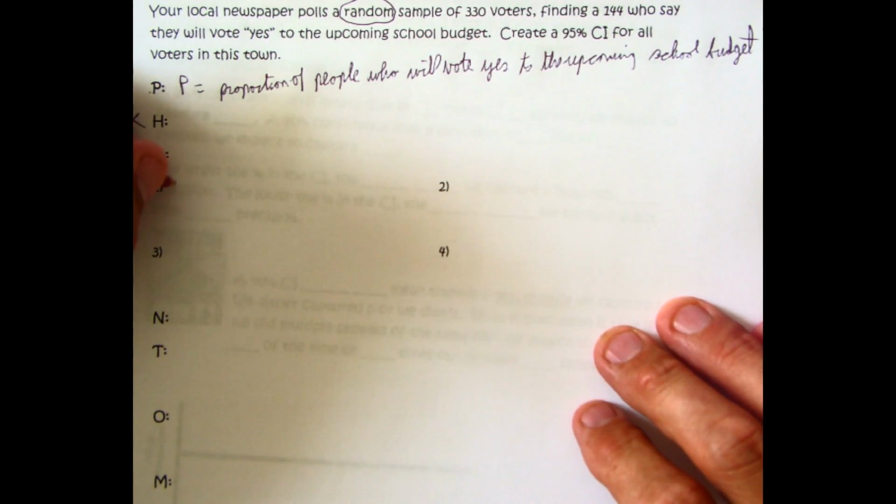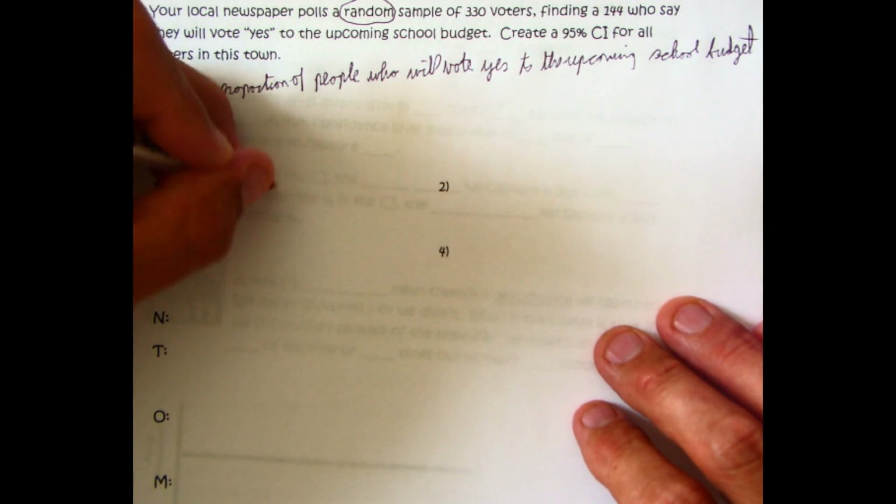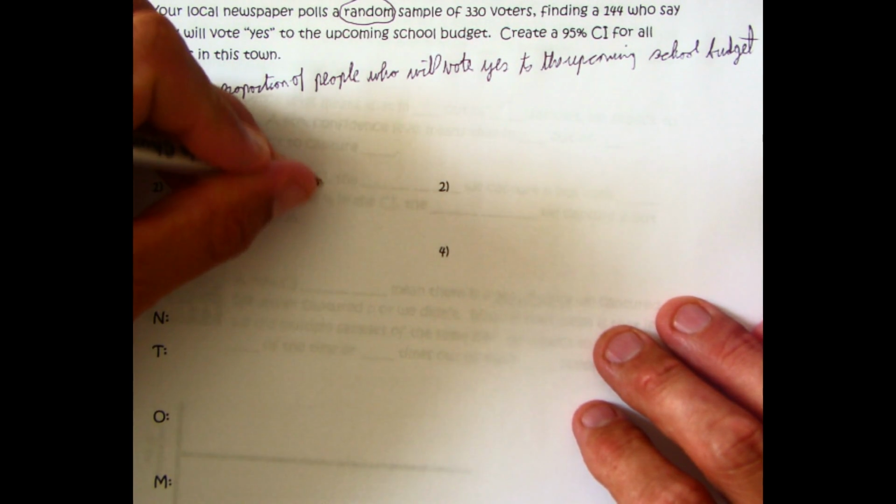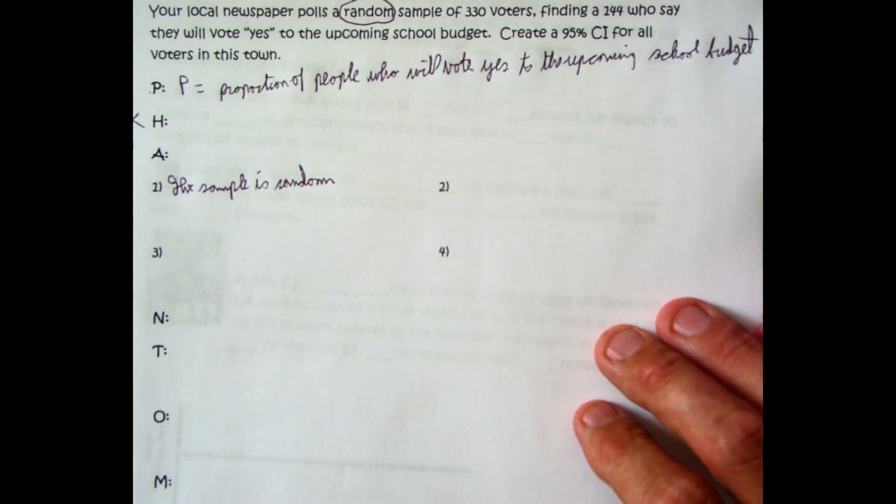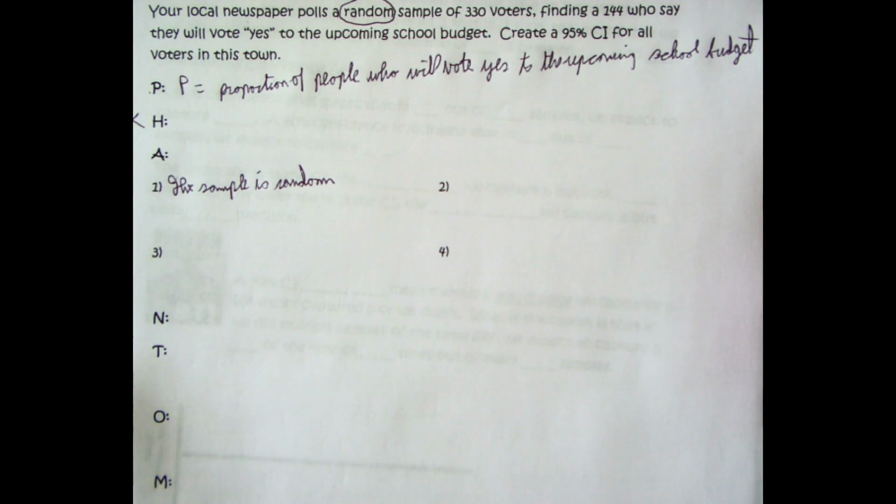Conditions 1, 2, and 3 are about our sample. Do we know if our sample is random or representative? Well, we know it's random. It says it right there. The sample is random. By the way, it is not acceptable when you're writing down your conditions to just list the condition and put a check mark next to it.